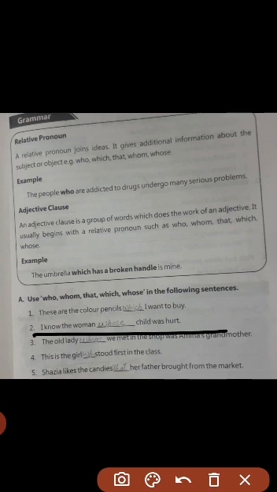I know the woman whose child was hurt. Now here we cannot use which. We'll use whose because we're talking about a person or a living thing. The old lady whom we met in the shop was Amina's grandmother. Whom, jiski. This is the girl who stood first in the class.